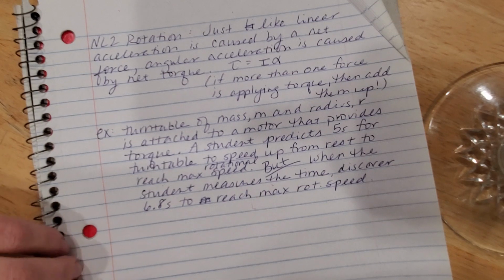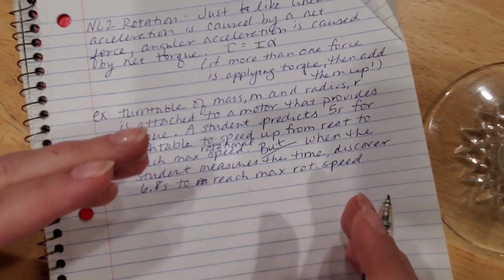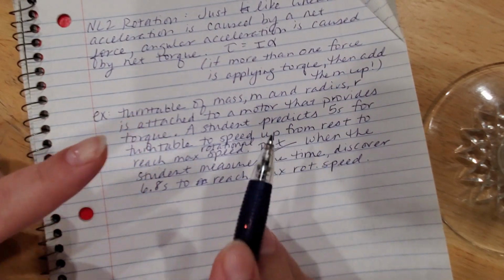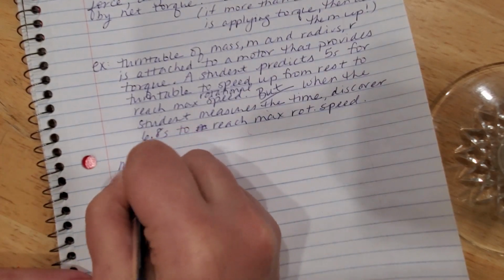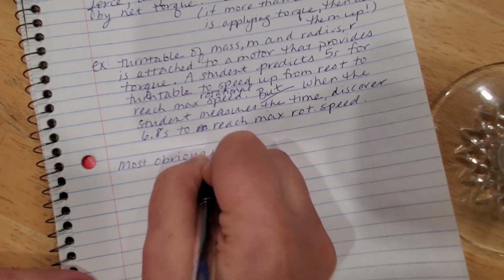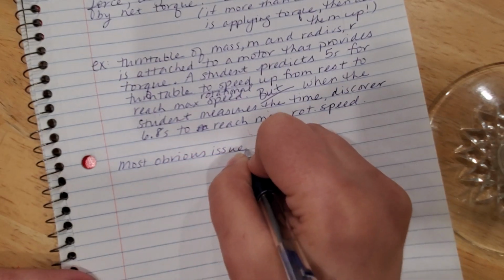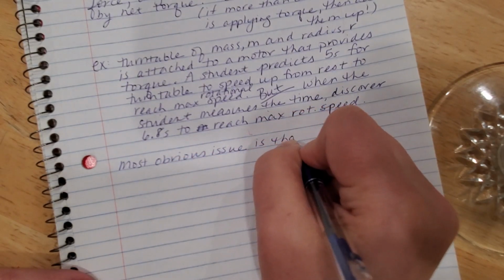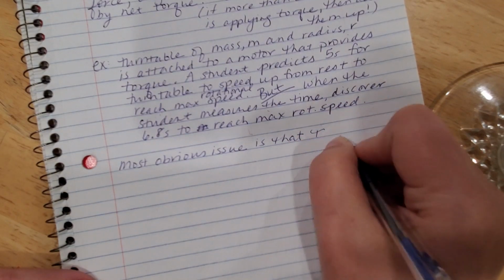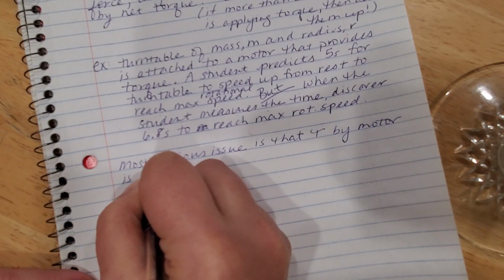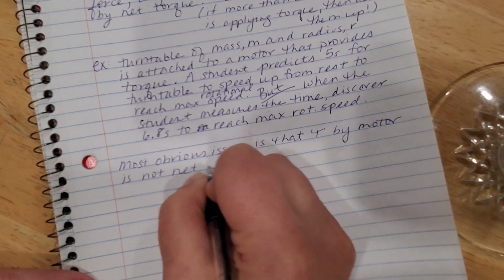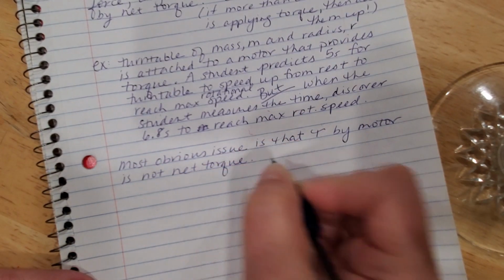The most obvious issue here is that the torque by the motor is not necessarily the net torque. Let's write this down. Now, they didn't say net torque. And you know that's how these questions are.